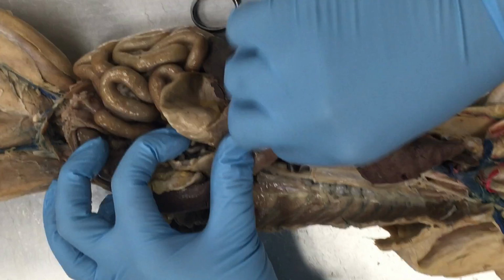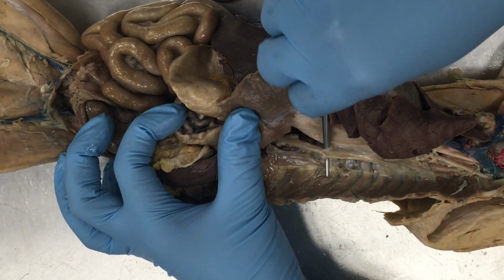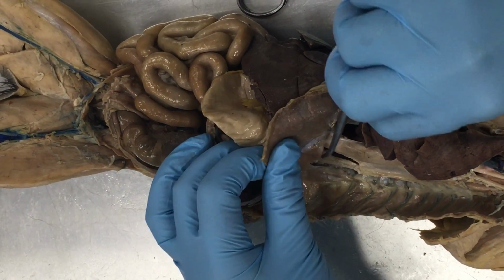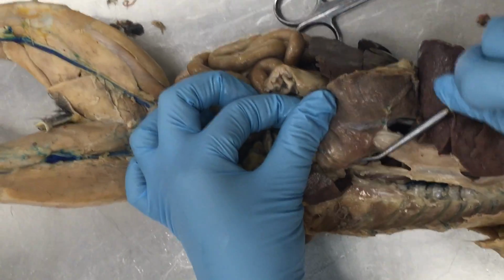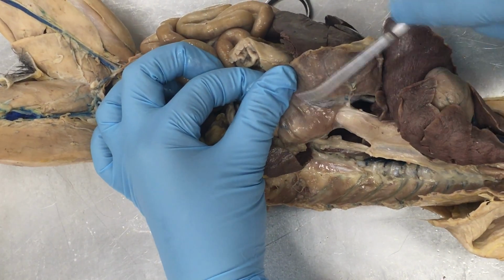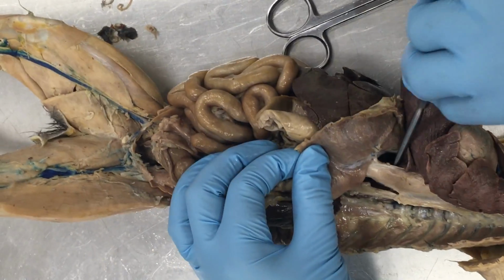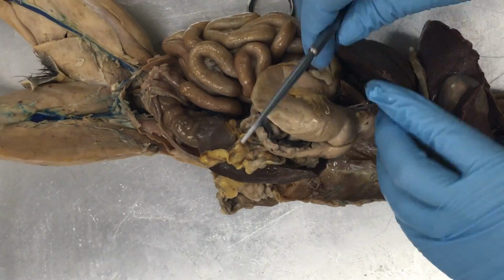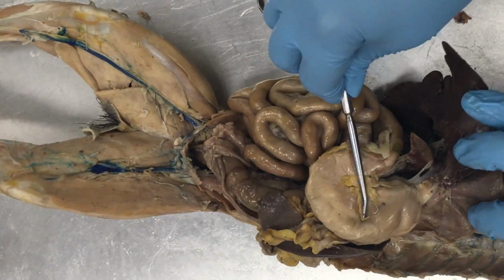While we're here, here's the descending abdominal or thoracic aorta. It also has to pass through the diaphragm, and so the aorta itself has another hiatus. This is the aortic hiatus running through the diaphragm. So back to our esophagus. We follow our esophagus past the diaphragm. It runs behind the liver here and ultimately meets up with the stomach.